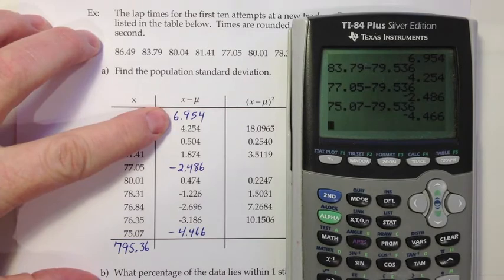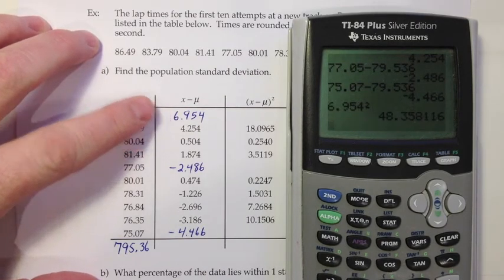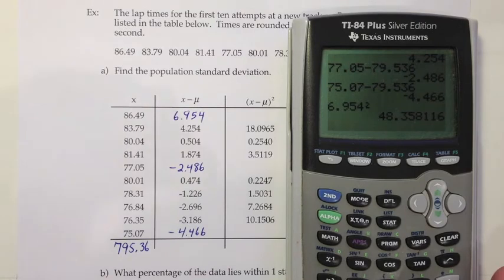So for the 6.954, I can type that in and then just square it, and I get 48. Let's see, I'll put 4 decimals just like these other ones. So 48.3581.